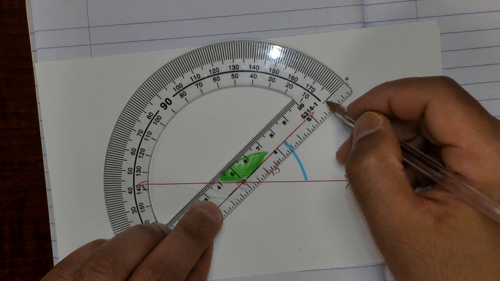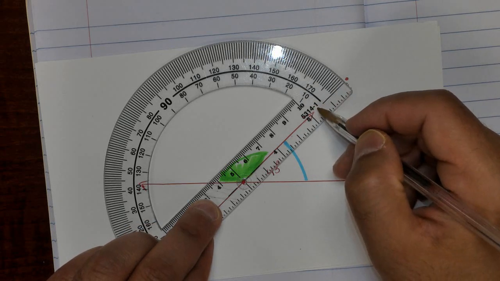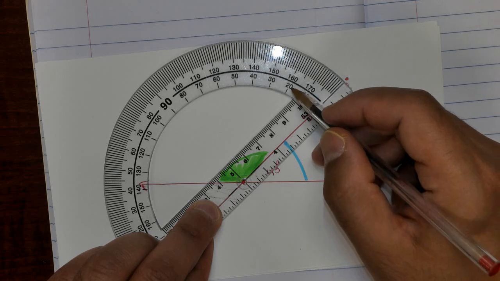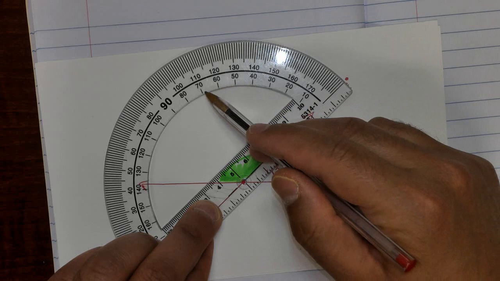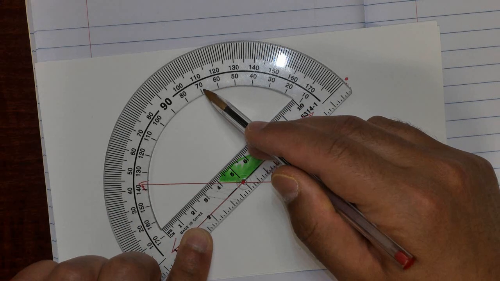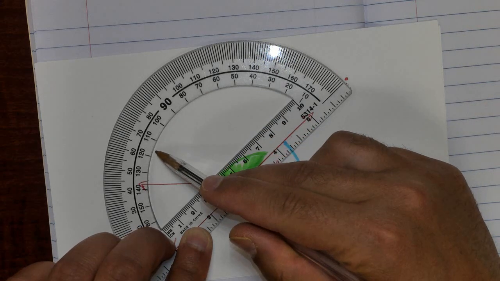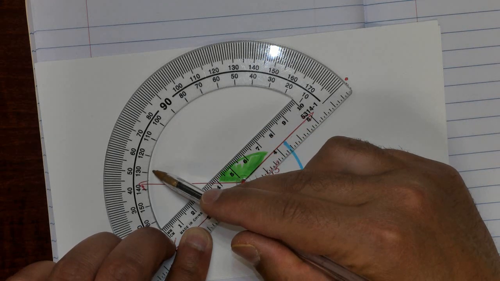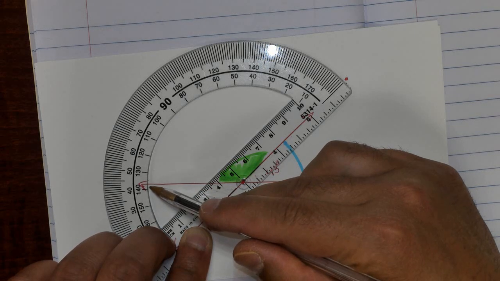So I'm going to start from 0. I'm going to go to the inner reading here. I'm going to go 10, 20, 30, 40, 50, 60, 70. I keep counting till I reach this one. 70, 80, 90, 100, 110, 120, 130. It didn't hit the 140.